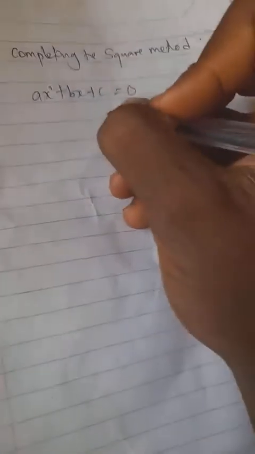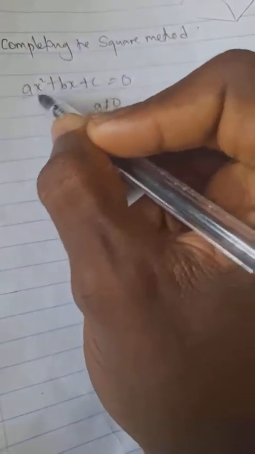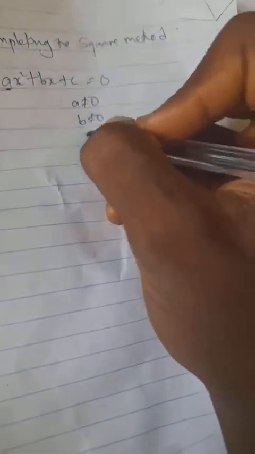So provided that you are given a quadratic equation, where x is an unknown and the values of a, b, c are not equal to 0, so they are actually numbers. In this case I'm using a, b and c because I'm trying to derive a formula using the completing the square method, that we can use in solving a quadratic equation, which is known as the formula method. Well, when I get there I'm going to explain better.